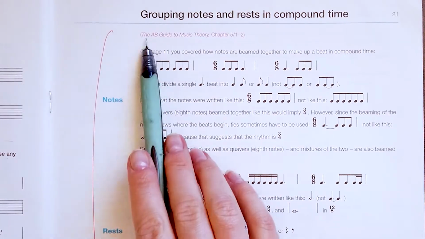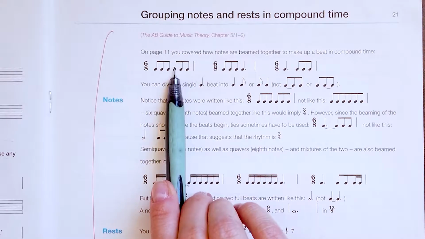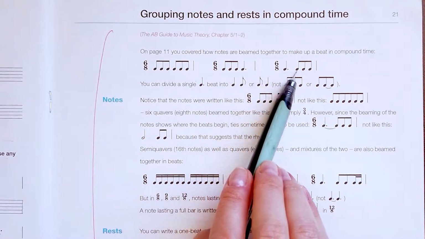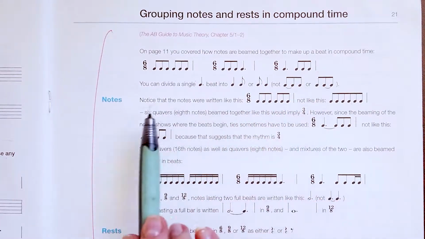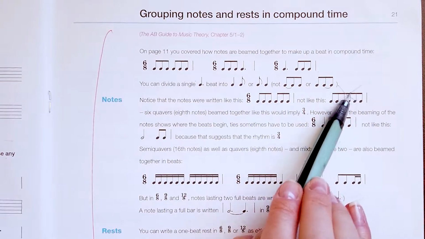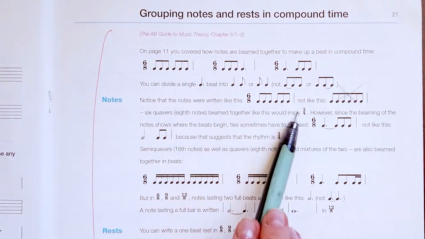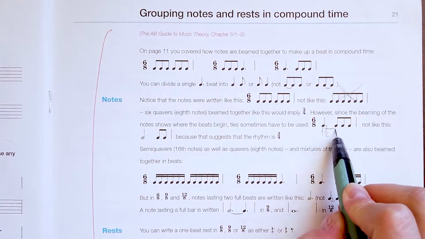Grouping the notes and rests in compound time signature. Compound time signature 6/8 gives us two groups of 1.5 beats. It can be a single dotted crotchet, and we have to notice that we cannot add it as one whole group, because in this case it's going to be 3/4. In 6/8 we have to add twice by 1.5 beats.